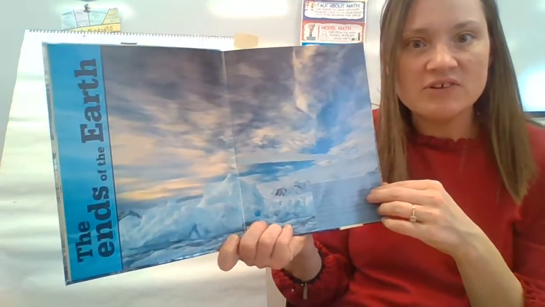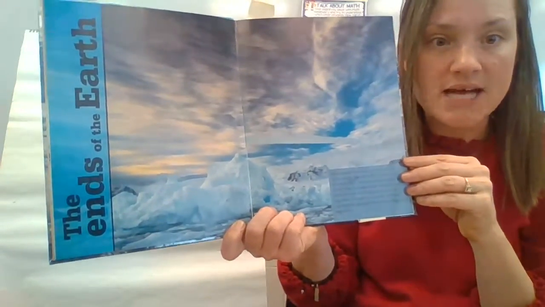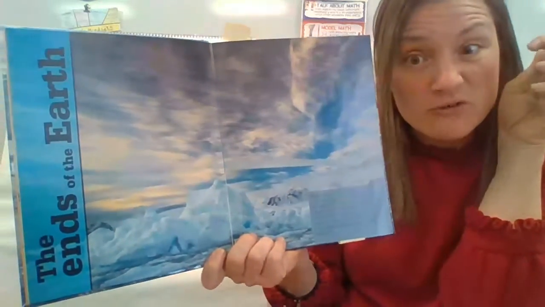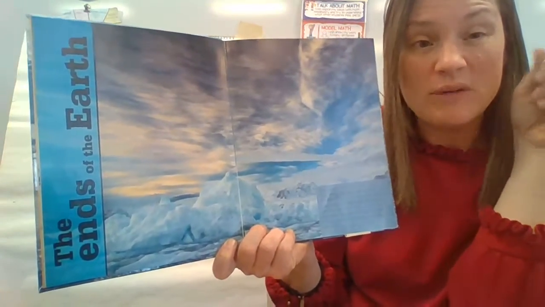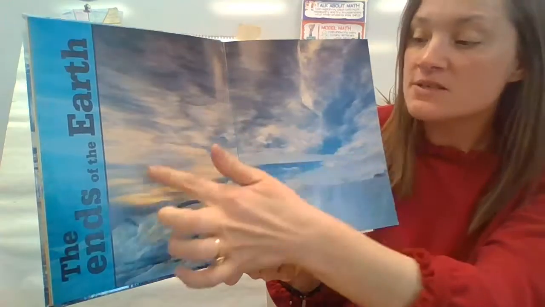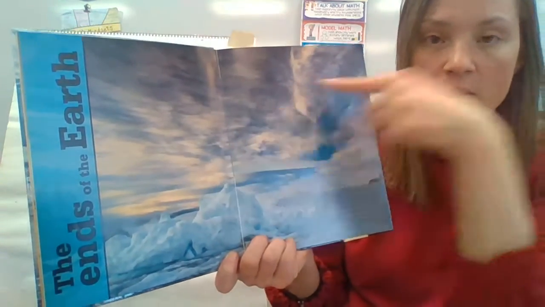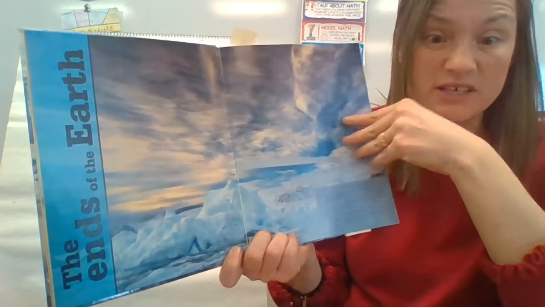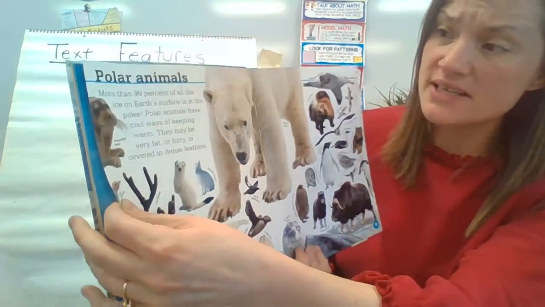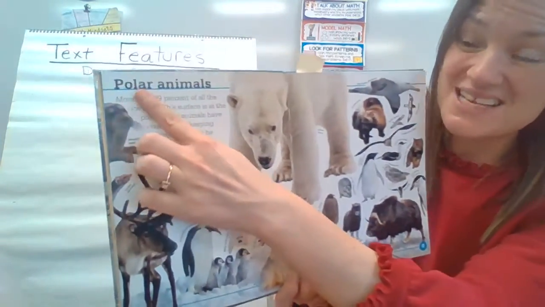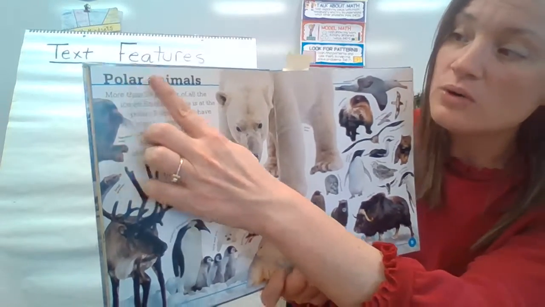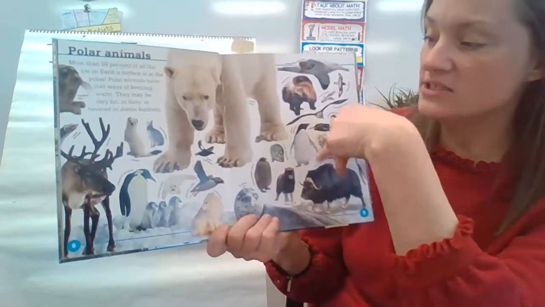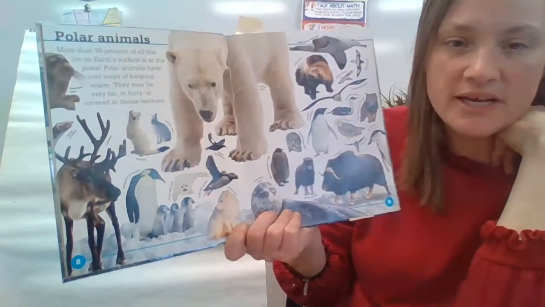Do you see how that's different? I really took the time to stop, read everything that was on the page. When I say read the photograph, of course there's no words, but remember, reading is thinking. So by really looking at the photo and noticing some of my thoughts that I'm having, that's reading. And then when I go to the next page, well, I read that, but I didn't read this at the top. Polar animals. That heading is going to tell me what this whole page is about. So all of these must be polar animals.